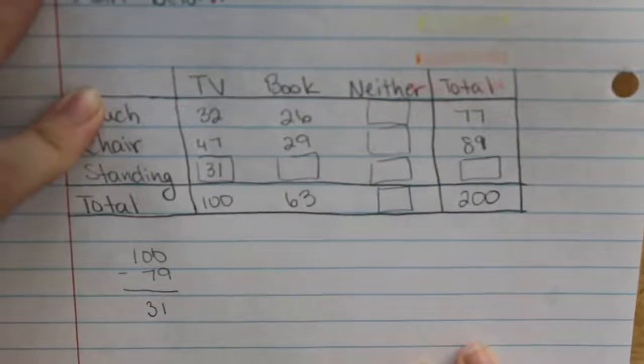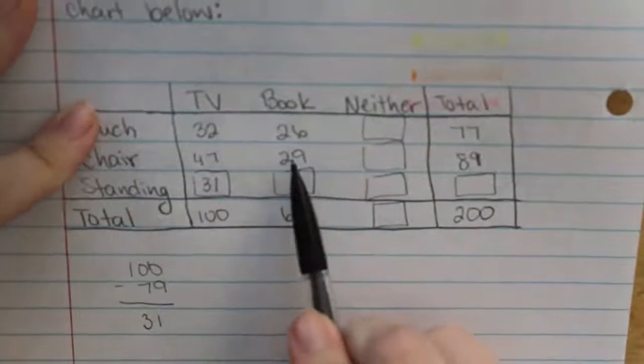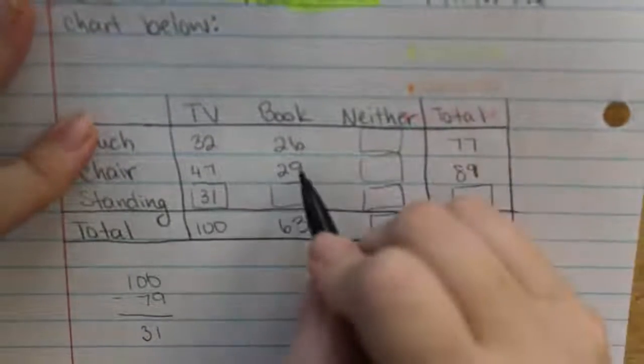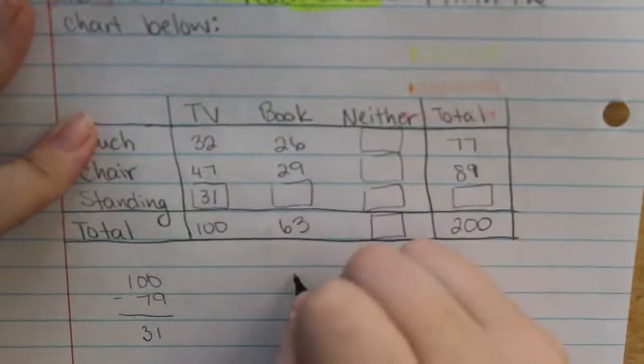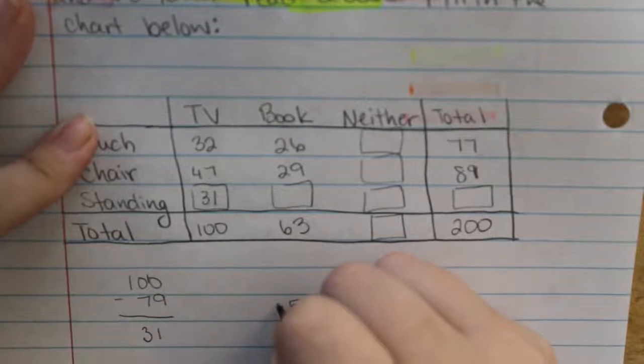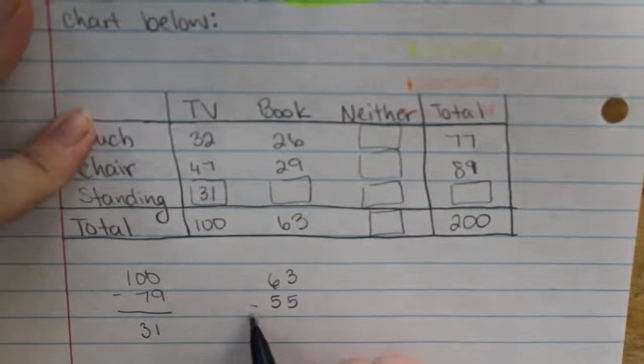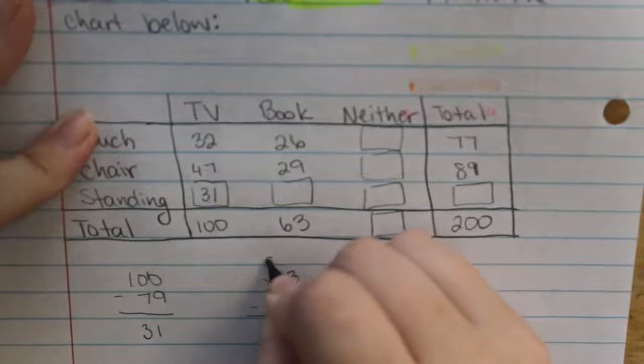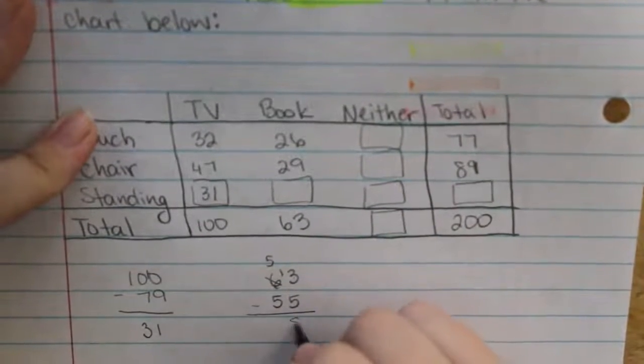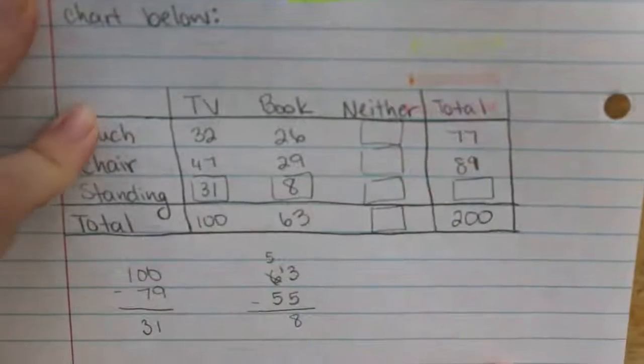Okay, so I'm going to do the same thing for books. So I've got 26 plus 29. So I've got 55 who read a book while sitting, and I know I have a total of 63. 13 minus 5 is 8.